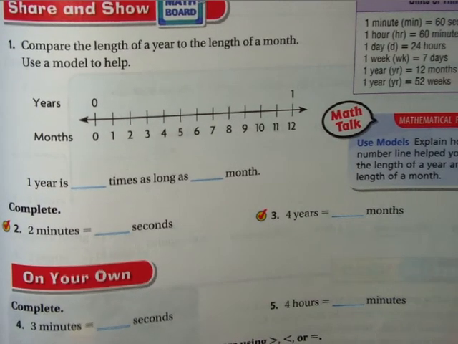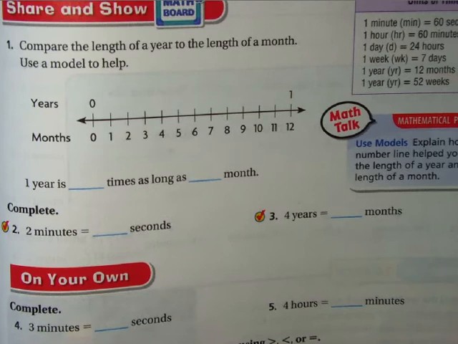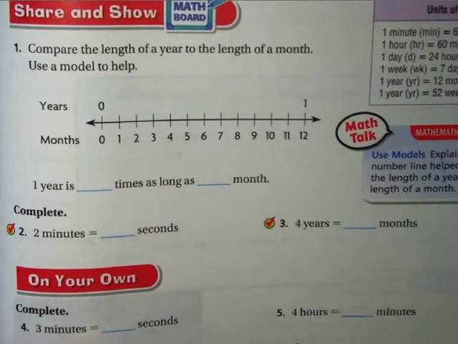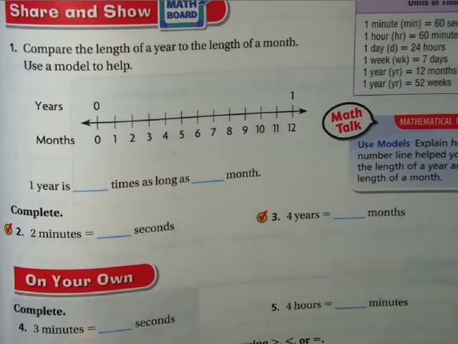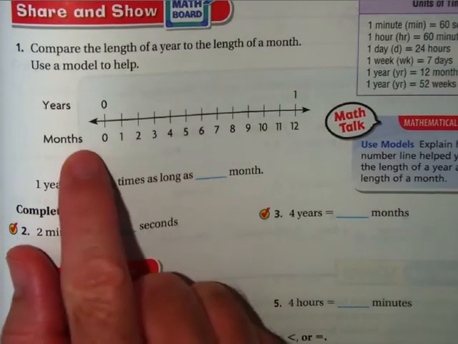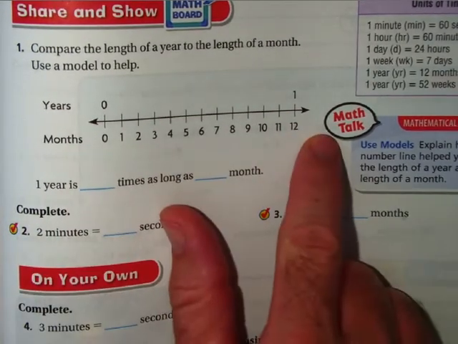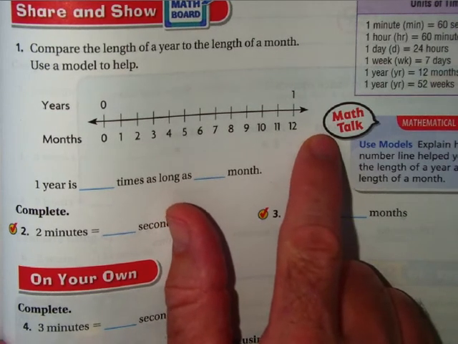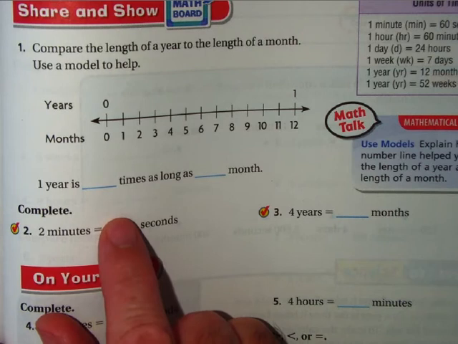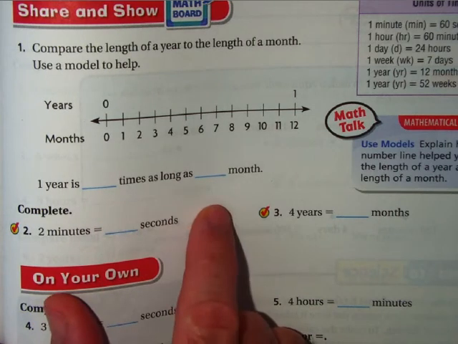Share and show. Compare the length of a year to the length of a month. This is basically the same kind of model as we did for our last problem. So it says years at the top. So this number line represents 1 year, and it also represents 12 months. That's because there are 12 months that comprise 1 year. 1 year is how many times as long as 1 month?